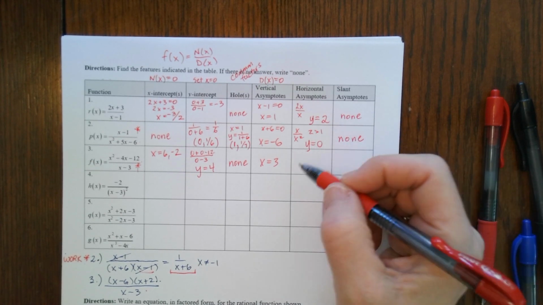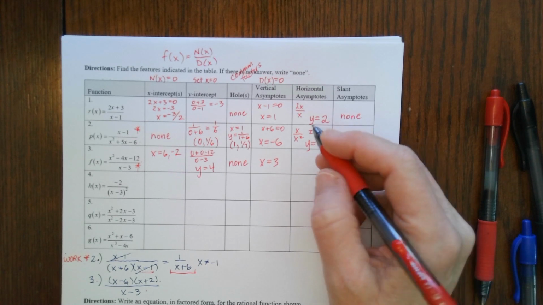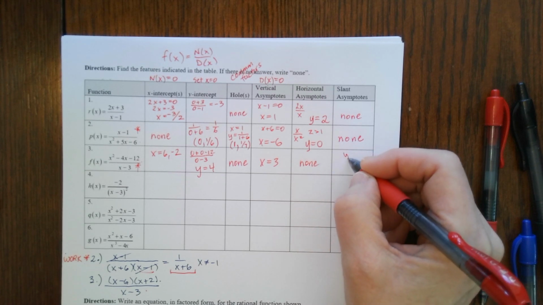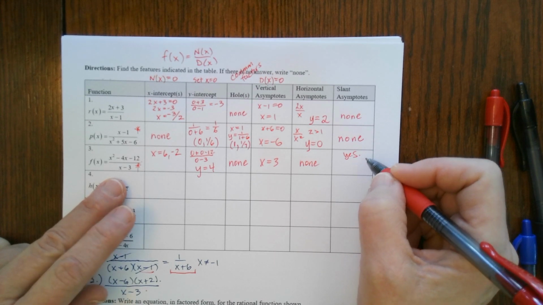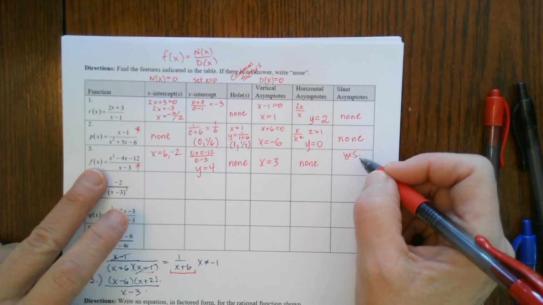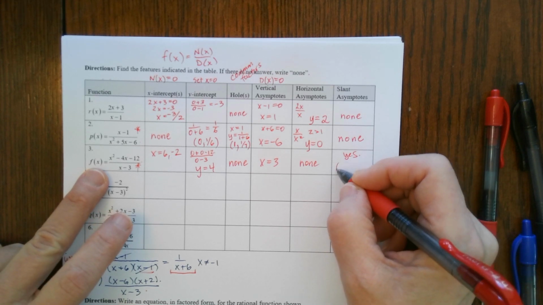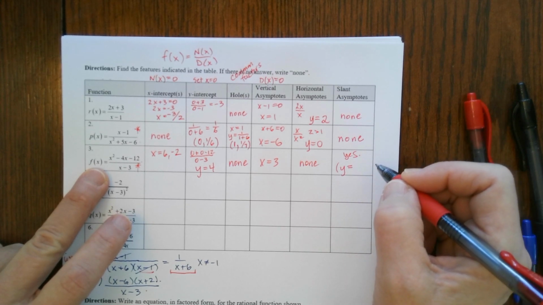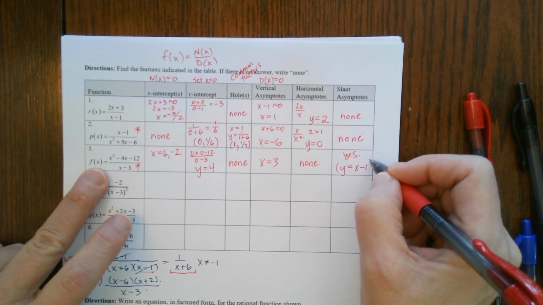We're going to look at the leading terms to look at either a horizontal or a slant asymptote. So there's no horizontal asymptotes, but there is a slant asymptote. So to find the equation for the slant asymptote, we need to do some polynomial division. And if we do that, we would find out that the slant asymptote has an equation of y equals x minus 1.